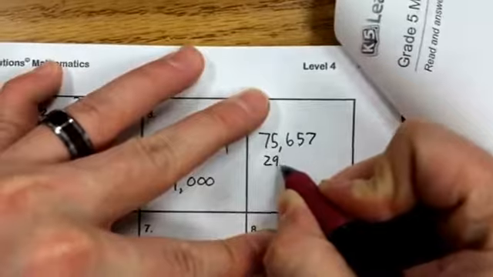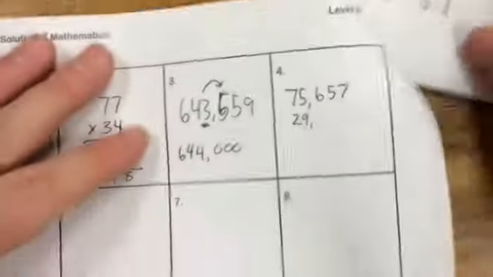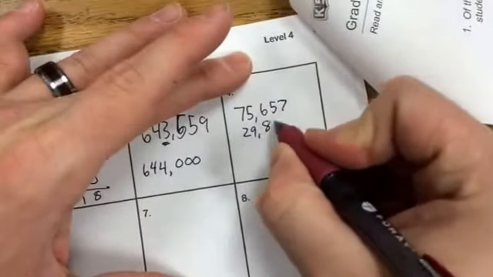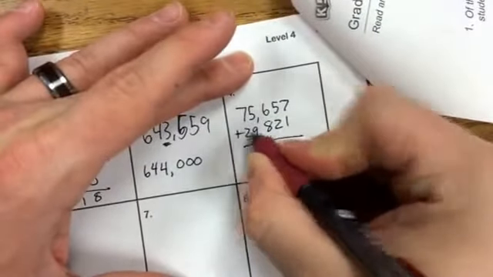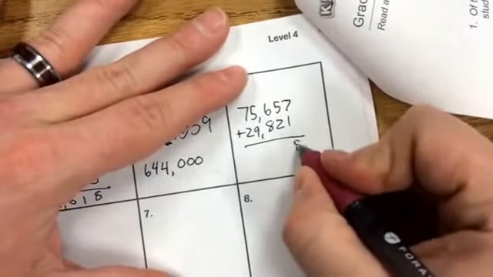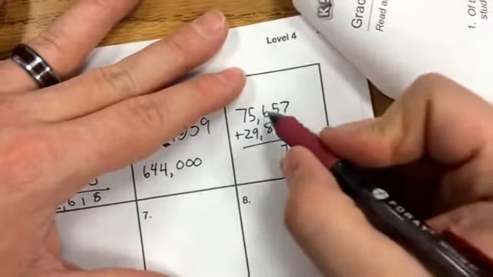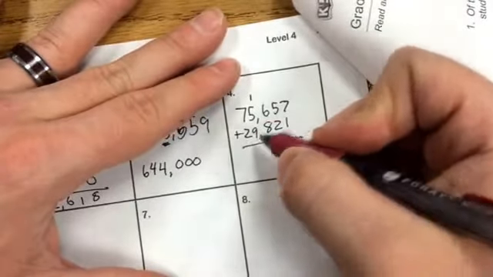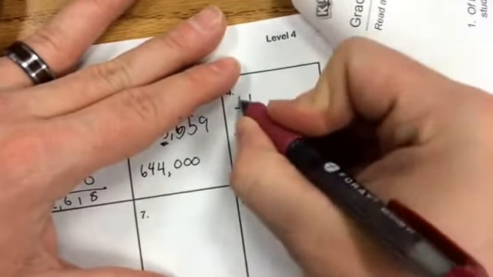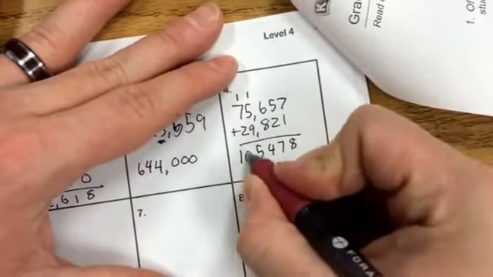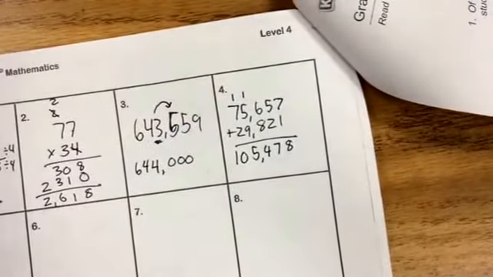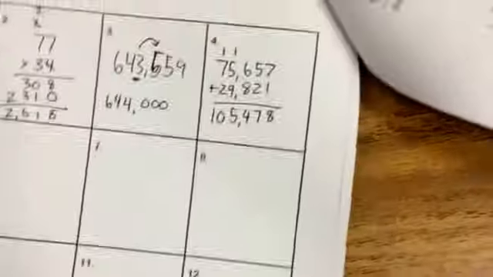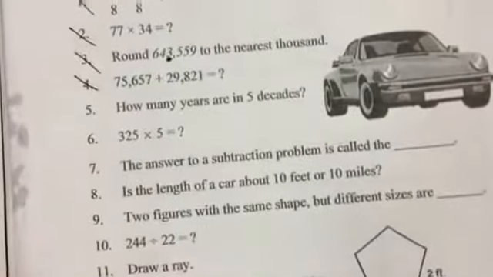All right. 7 plus 1 is 8. 5 plus 2 is 7. 6 plus 8 is 14. 5 plus 9 is 14, plus 1 is 15. 7, 8, 9, 10. And so I get 105,478.